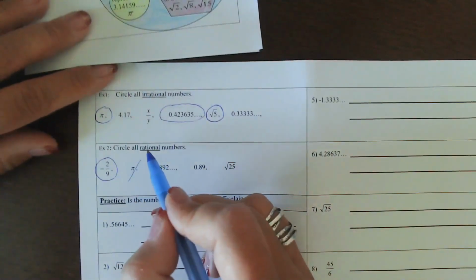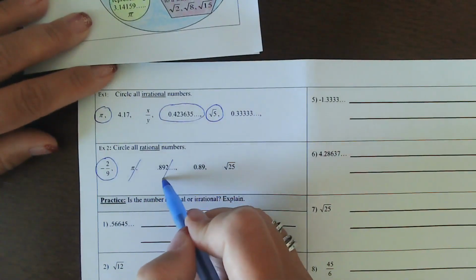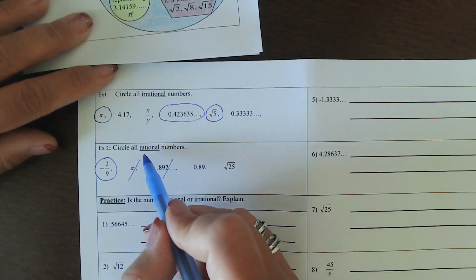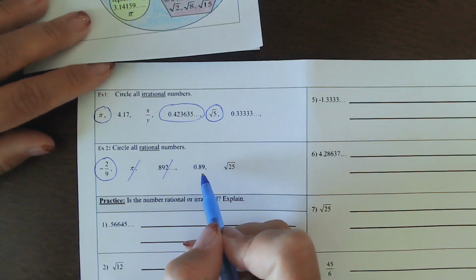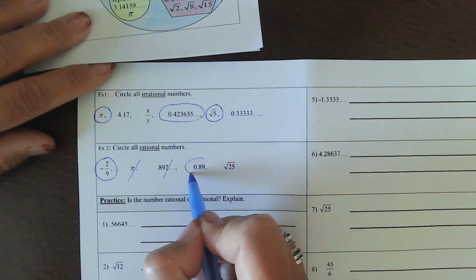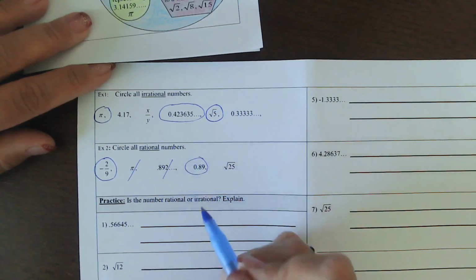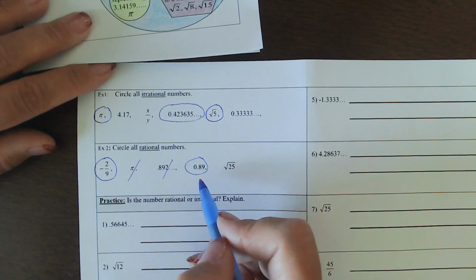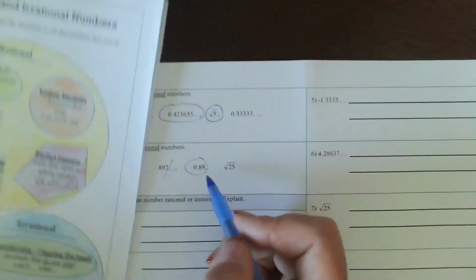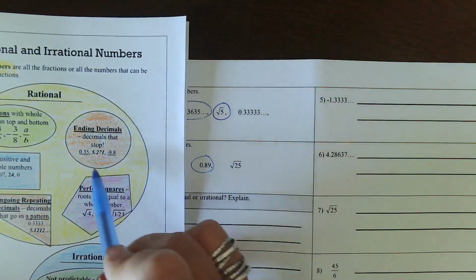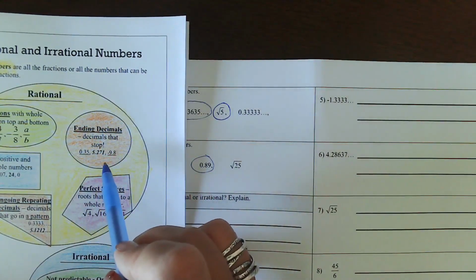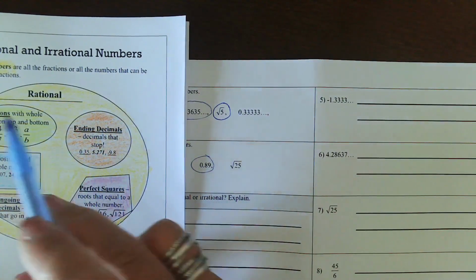What do we have to circle? Rational. So nope, not this one. Rational number, 0.89. It stops. Good. Stopping is good. This is called an ending or terminating decimal. So in my chart, ending decimals are good. They're just fine. They are rational.